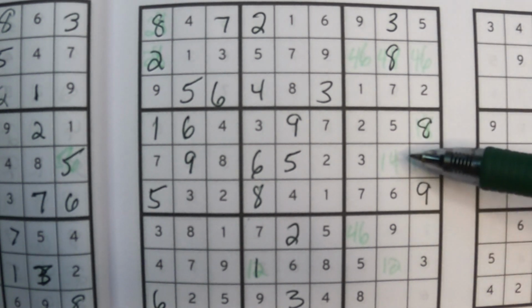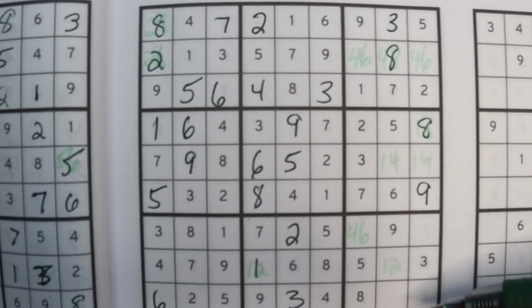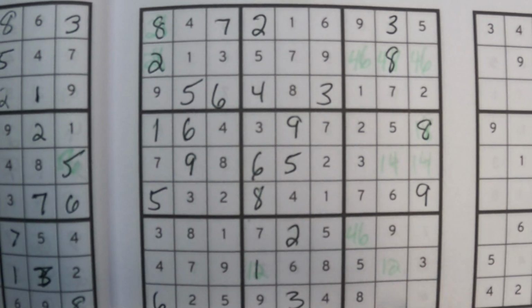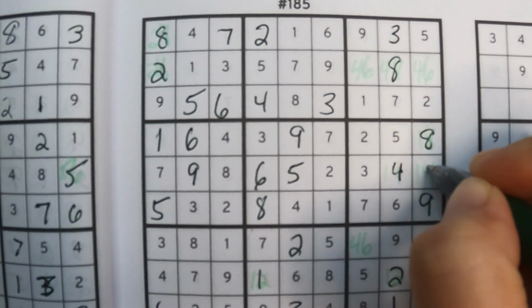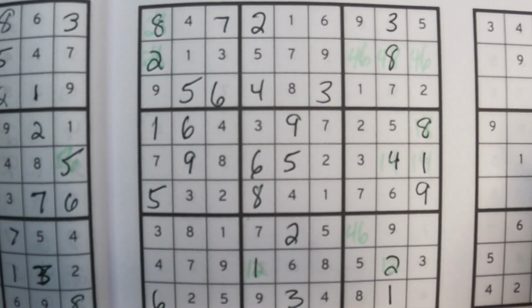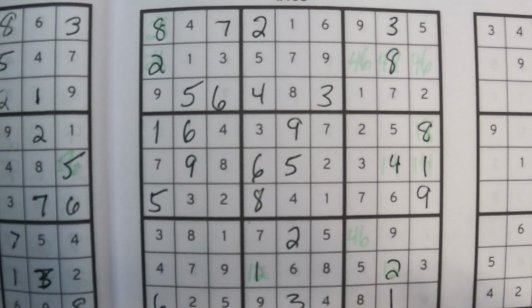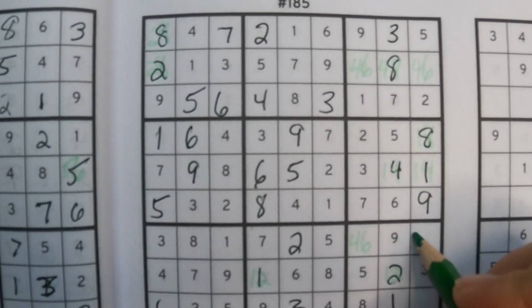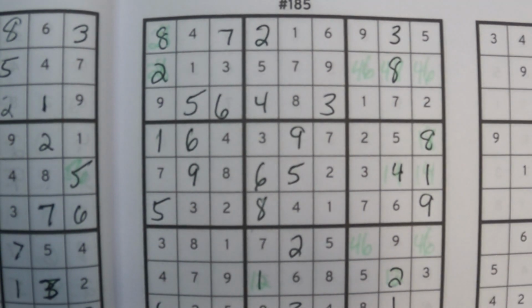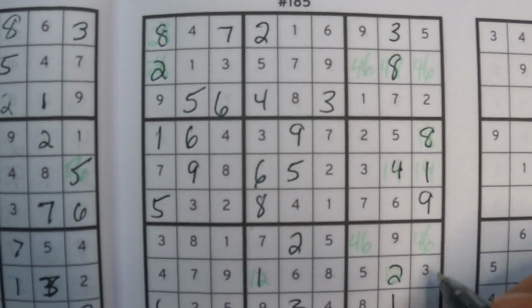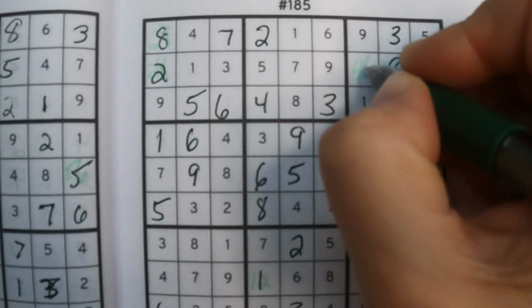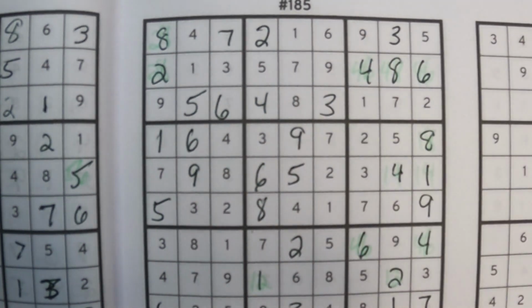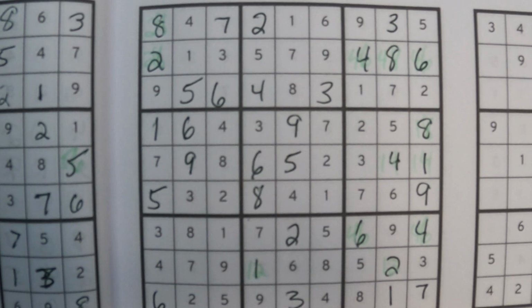If we look at this column, we're missing 1, 2, and 4. We've got a 2 and 4 here, so this is our 1. Right, so this row is 4 and 6. This bottom row, we're only missing a 7, so we can just fill these in. 4, 6, 4, 6. And there we have today's puzzle.